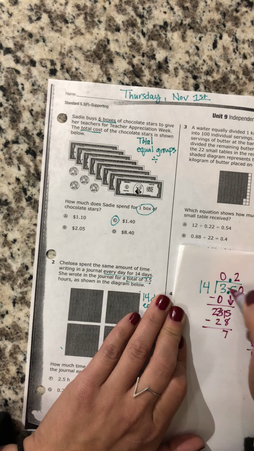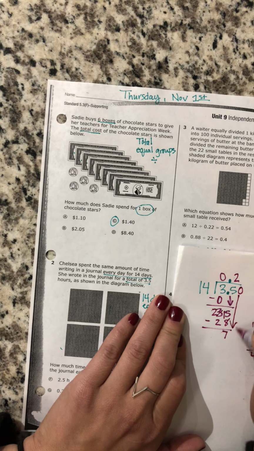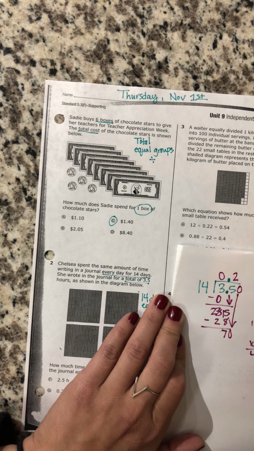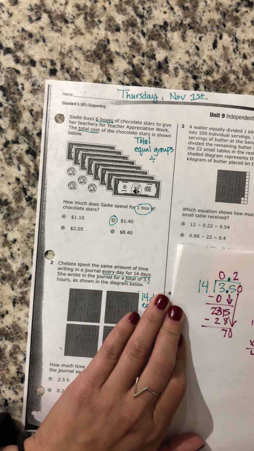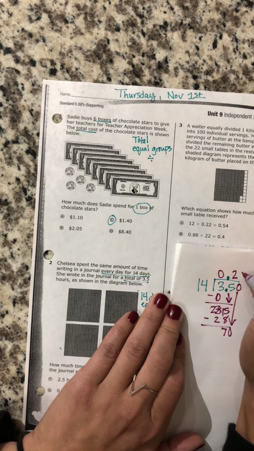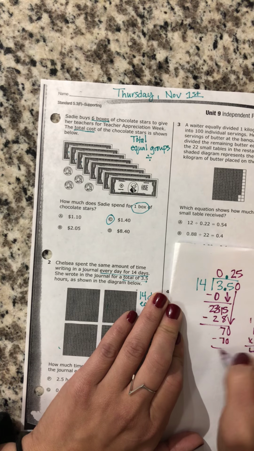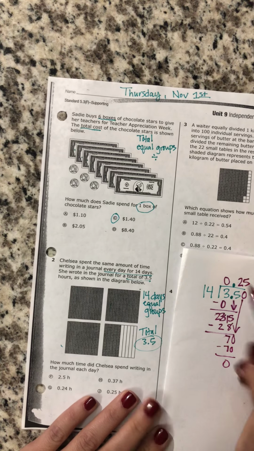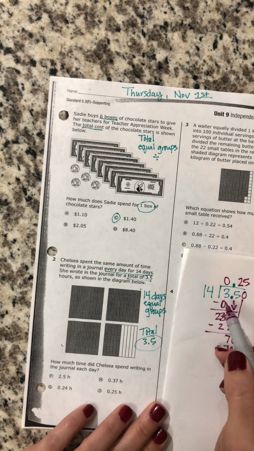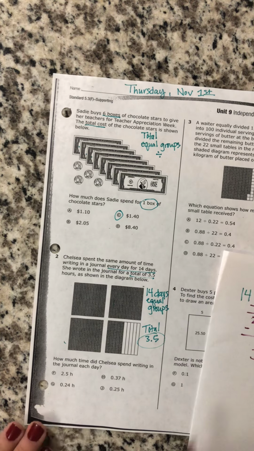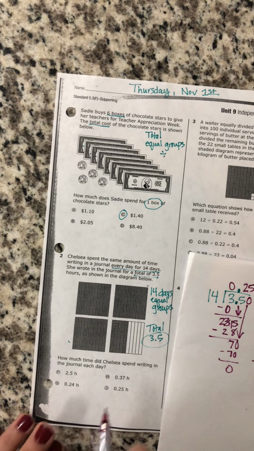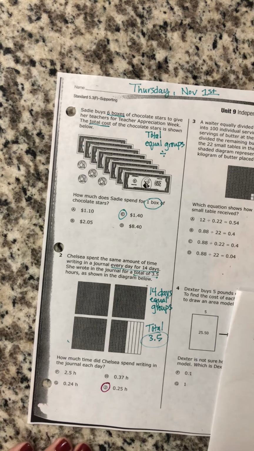I can add a 0 on the end of decimals because it makes no difference. 14 times 4, let's just go ahead and add 14 on, and that's 56, and then 14 times 5 is 70. We got our number. So 0.2500. So if I multiply 0.25 times 14, I get this number. I know I got it right. Let's see if that's one of our choices. And it is, so J should have been my answer.